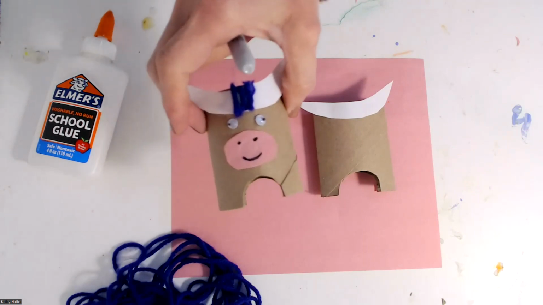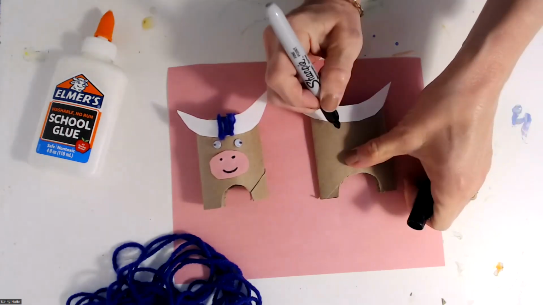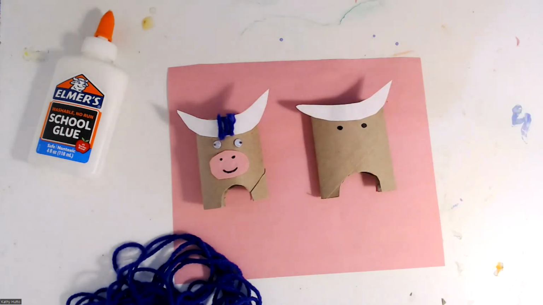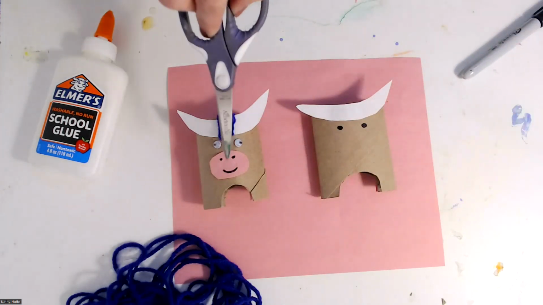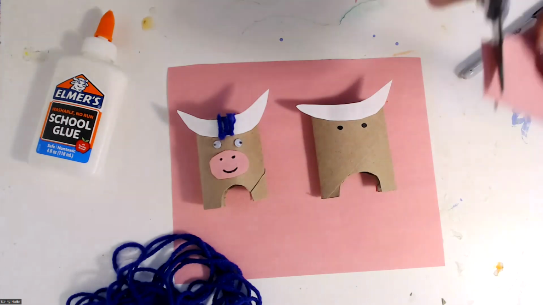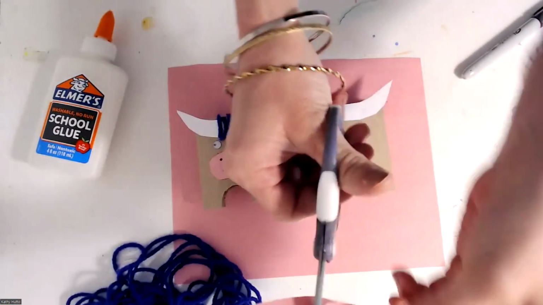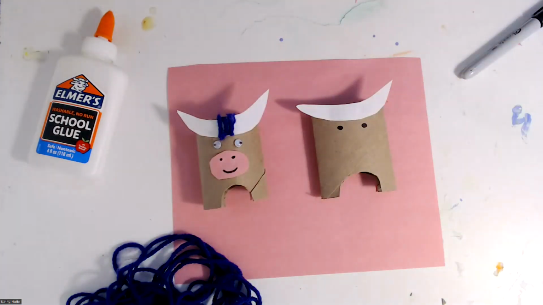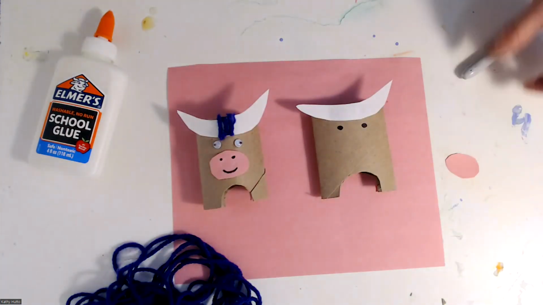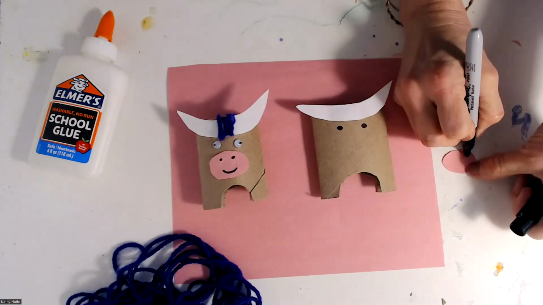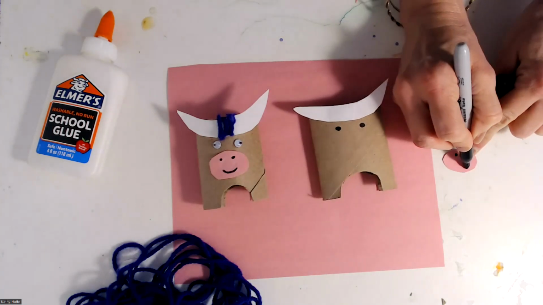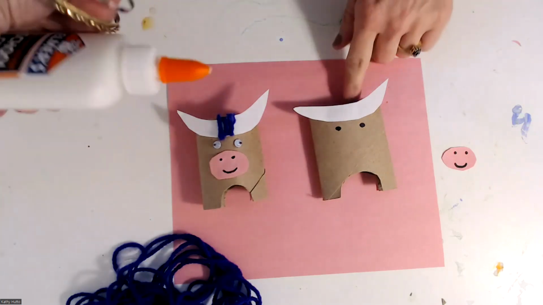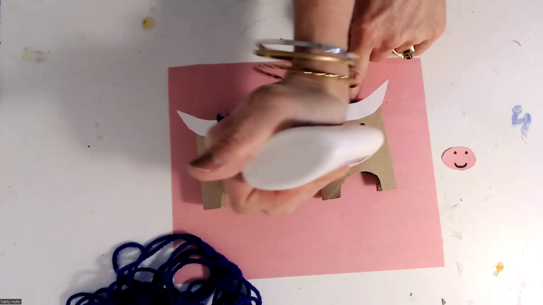The next thing I'm going to do is make a face. Now here I use googly eyes, but you could also draw the eyes if you didn't have googly eyes. Now we're going to make the nose and the mouth. I just took a piece of pink paper. It doesn't have to be pink. And I cut out an oval. And I'm going to draw two nose holes and a mouth. And it looks like a happy face, doesn't it? That's going to go right here under the eyes.